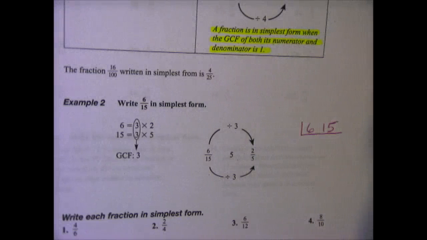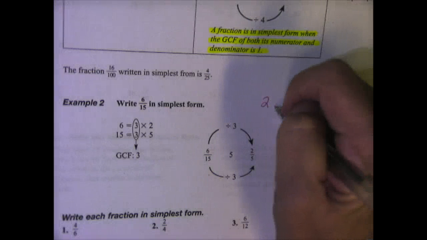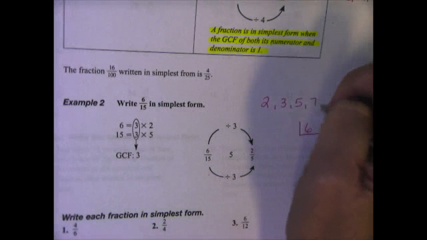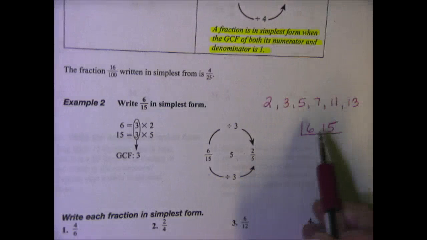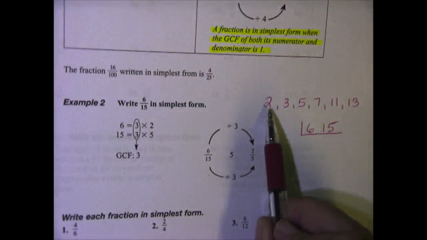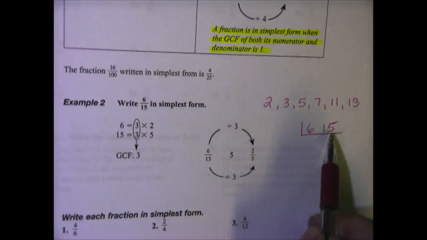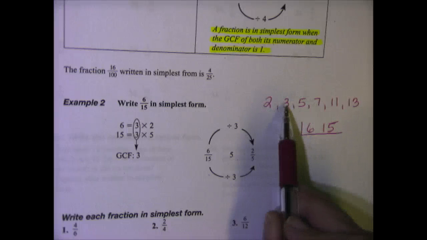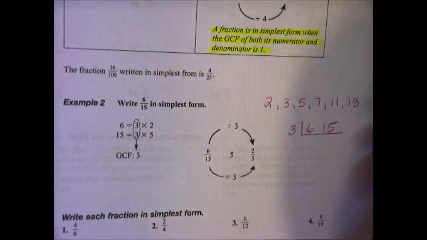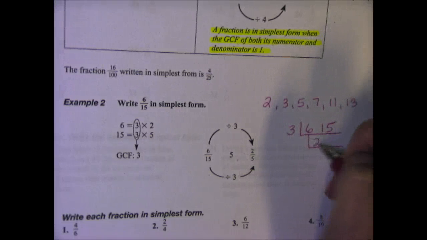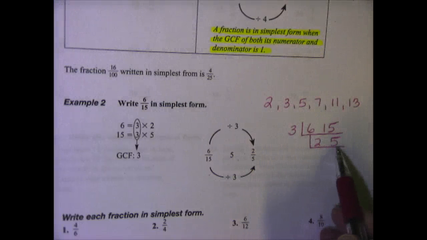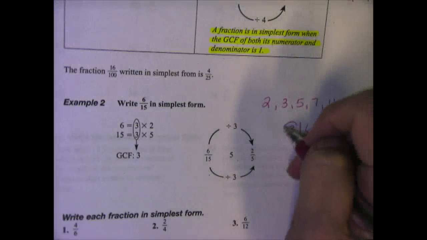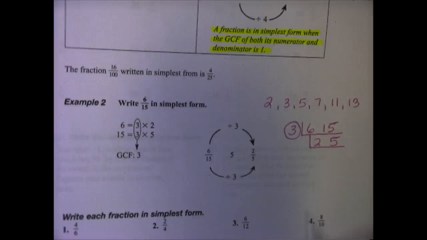I would look at my prime factorization list, and if you need to, you can write it down here again where you can see it. And if I look at them both, and I ask, are they divisible by 2? Well, 6 is, but 15 is not, so I'll go to 3. Is 6 divisible by 3? Yes. Is 15 divisible by 3? Yes. So we'll take 3. 6 divided by 3 is 2, and 15 divided by 3 is 5. 2 and 5 are both prime factors, so I know that they do not have another factor in common. So 3 is my GCF.